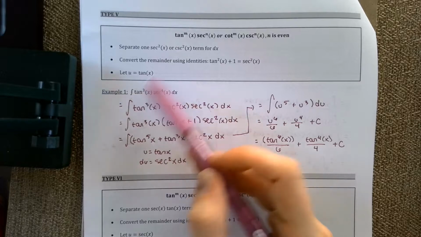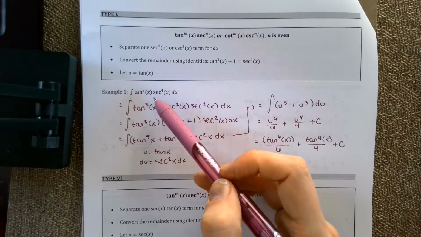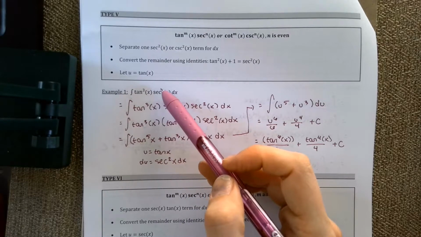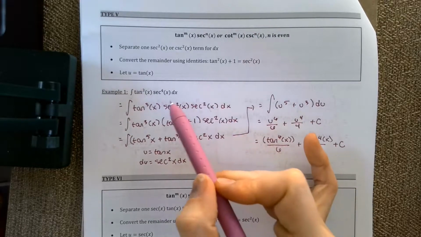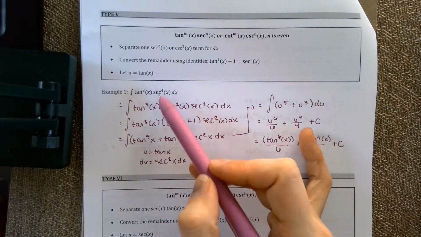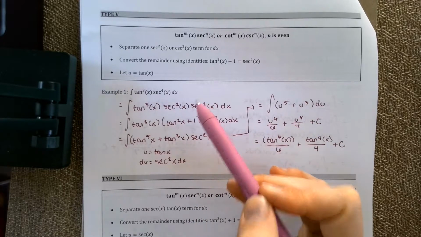This is where I did my u sub. So again, secant to an even power, in this case, is a little bit different than the sine and cosine. I wanted to pull out one of those secant squareds and do a u sub.